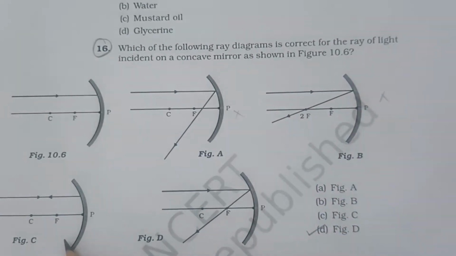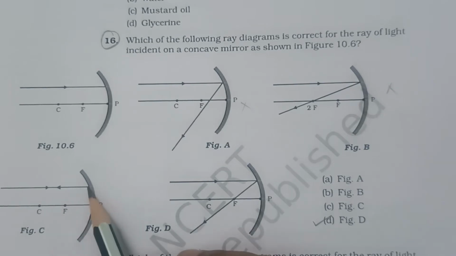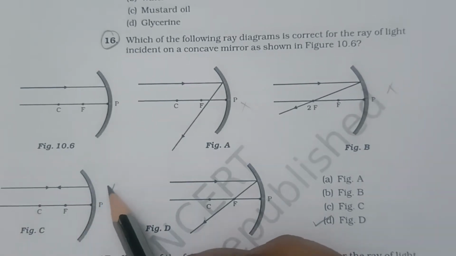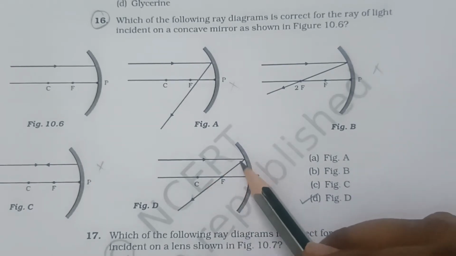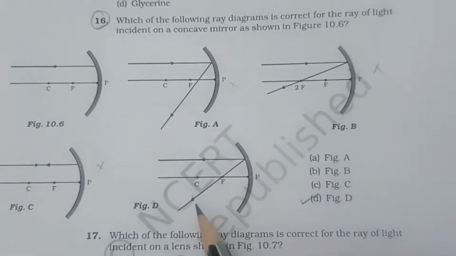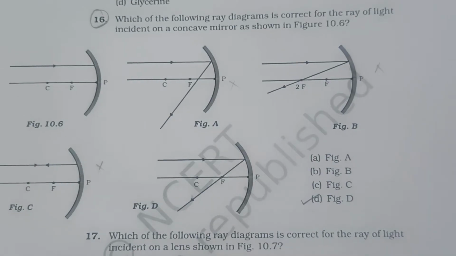This is also wrong. Here in the third case, it is reflected back in the same way. So this is also wrong. So in the fourth figure, this is passing through the focal point. So this is your correct answer, figure D.